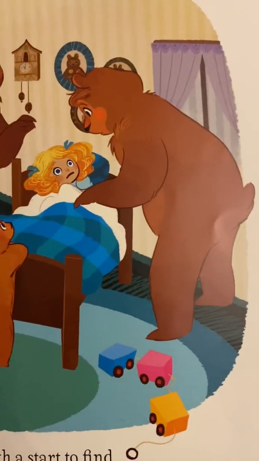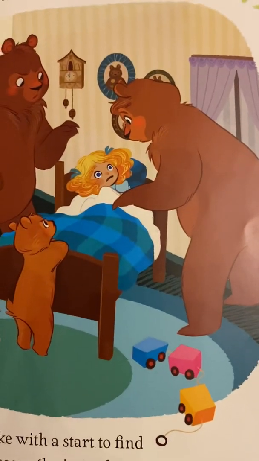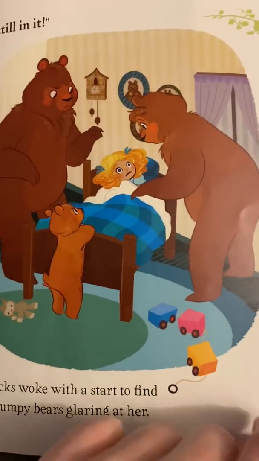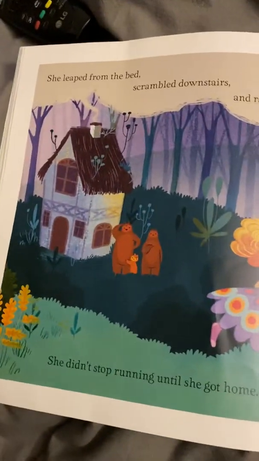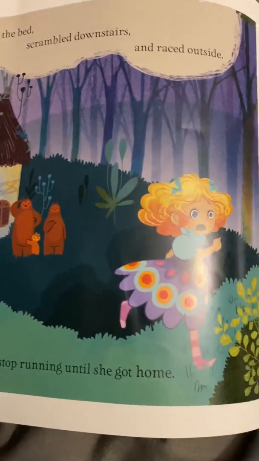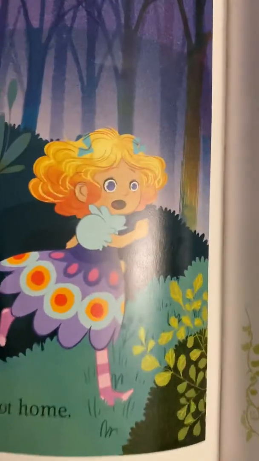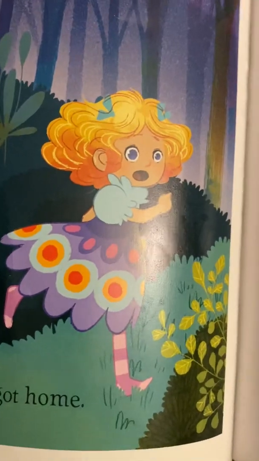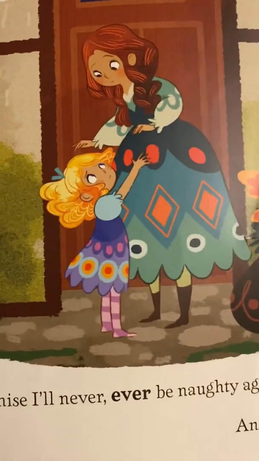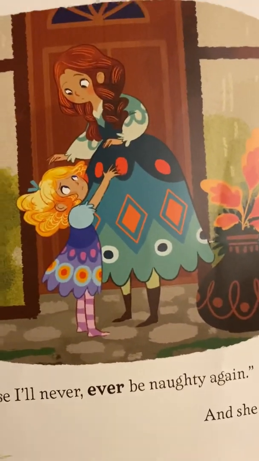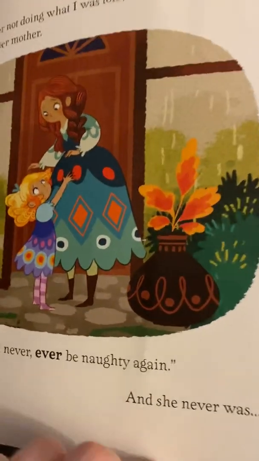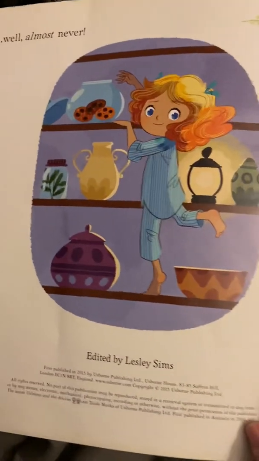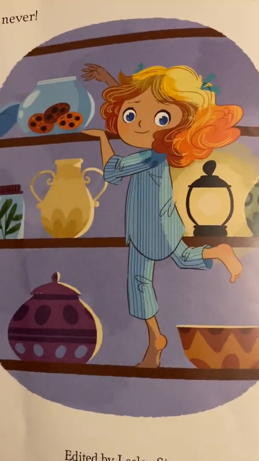Goldilocks woke up with a start to find 3 grumpy bears glaring at her. Uh-oh. She leaped from the bed, scrambled downstairs and raced outside. She didn't stop running until she got home. "I'm really sorry for not doing what I was told," Goldilocks said to her mother. "I promise I'll never ever be naughty again." And she never was. Well, almost never.